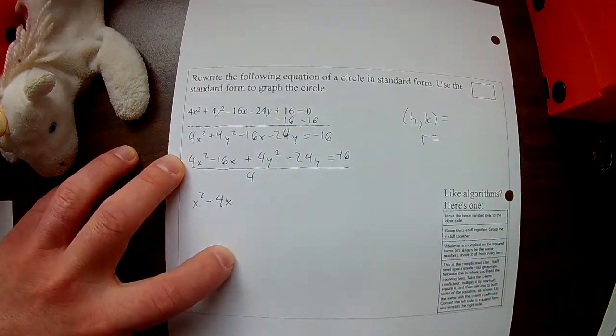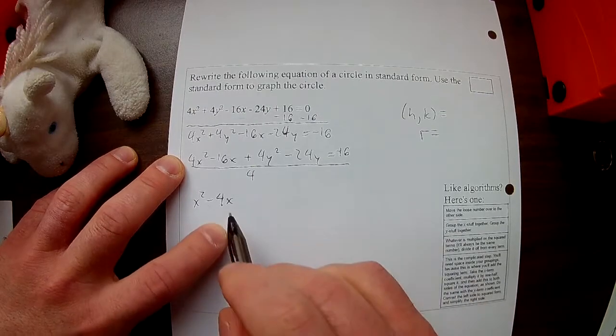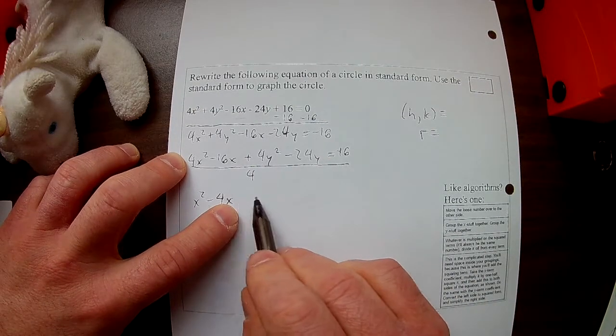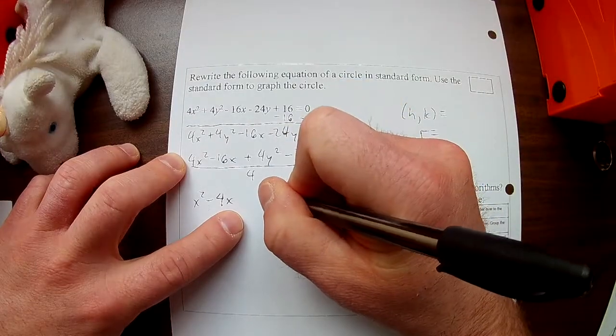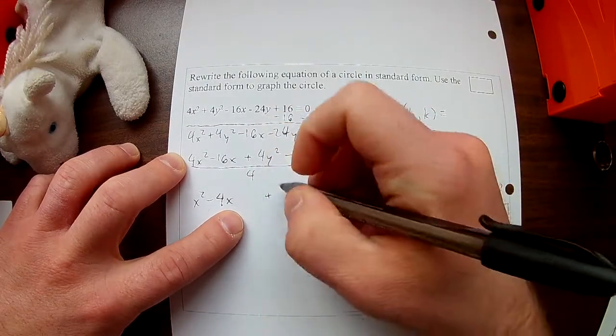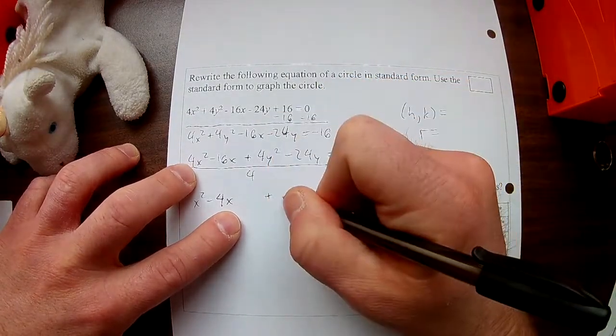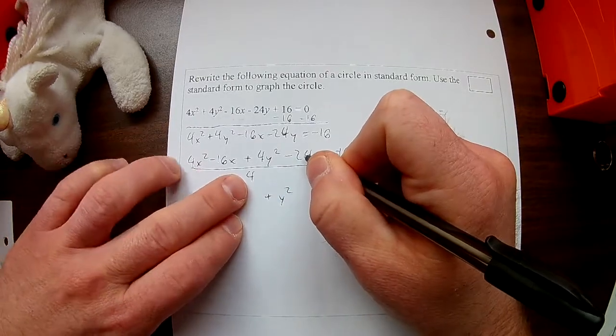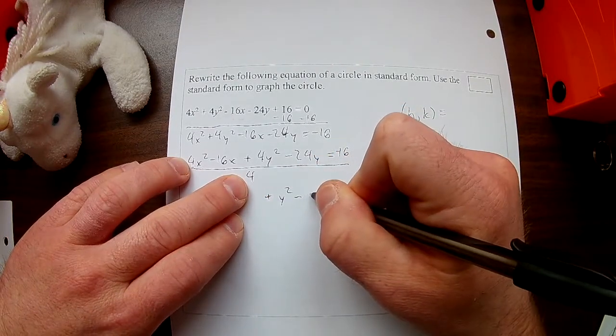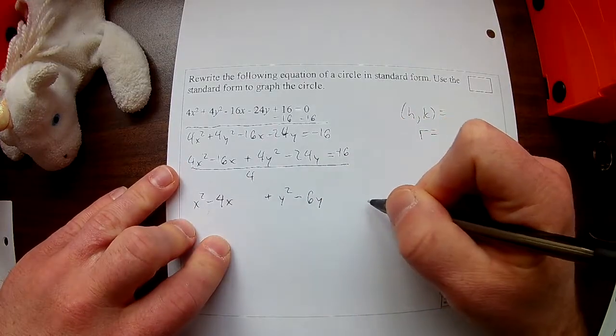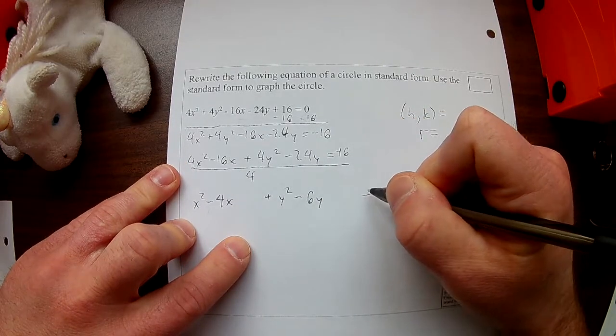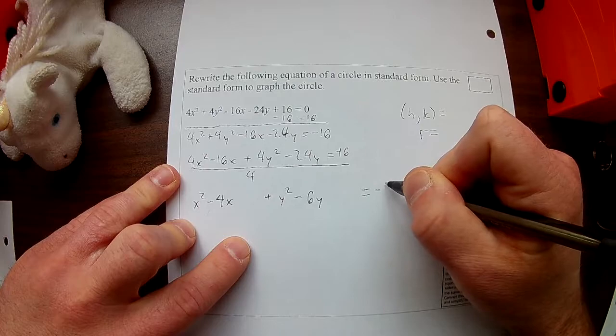X. Now for the next step, I'm going to leave a little bit of a space here because I'm going to put a number in there ultimately. Plus 4y squared divided by 4. Hey, didn't I tell you guys those numbers would always be the same? Y squared. 24 divided by 4 gives me minus 6y. And again, leave a space, is equal to negative 16.